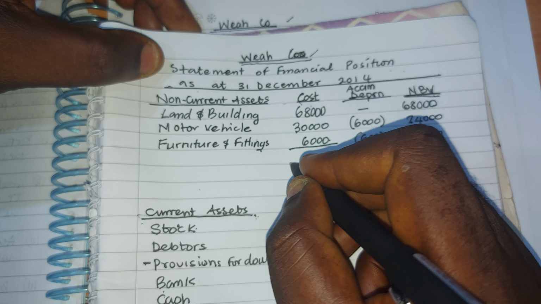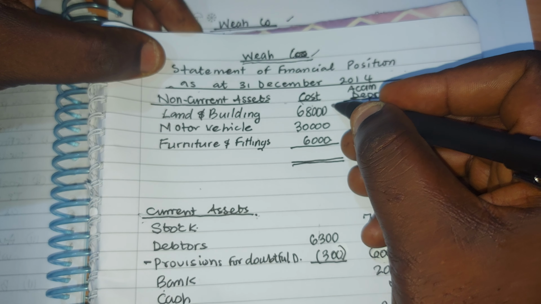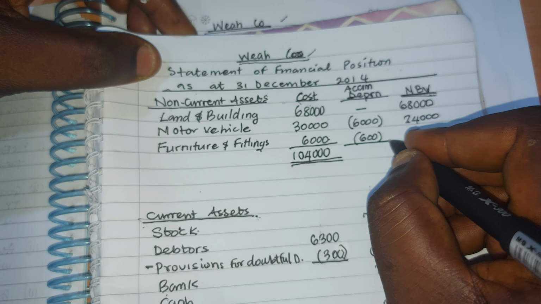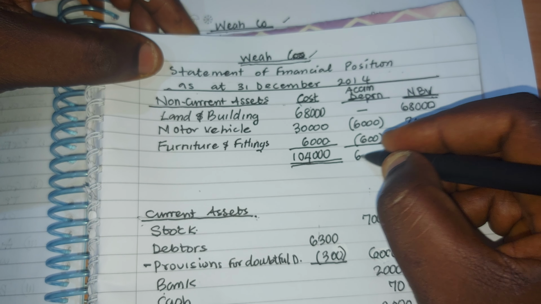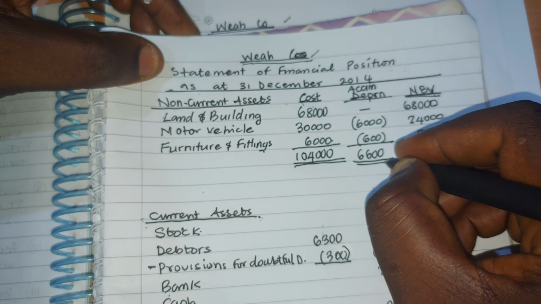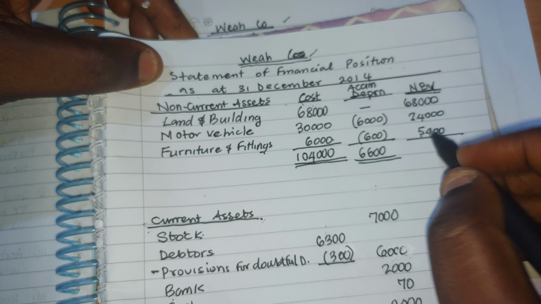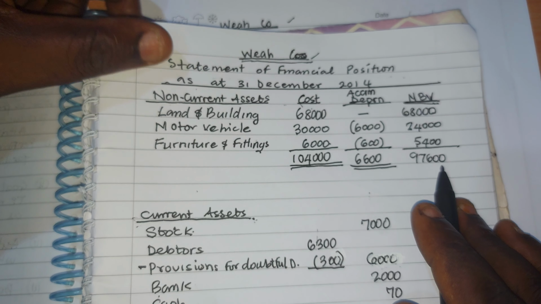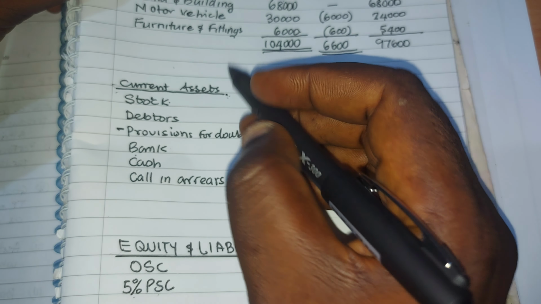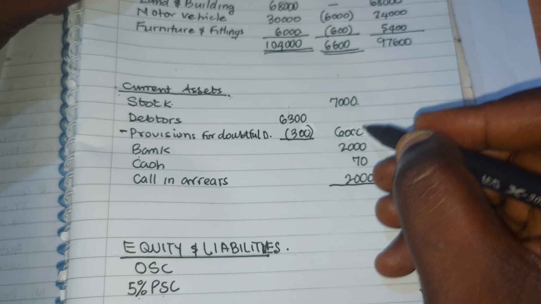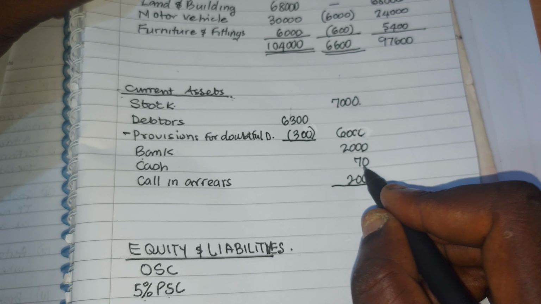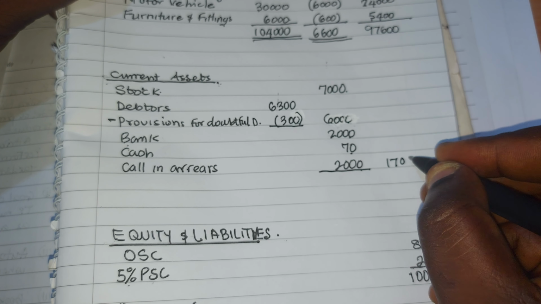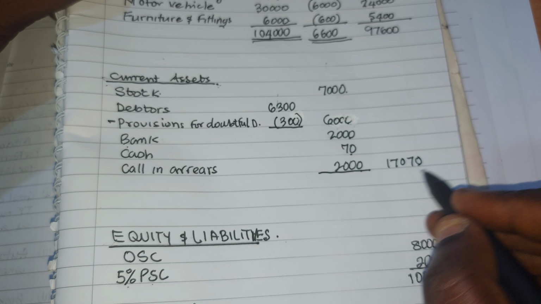You add this together, get the total, put a double line here. So let us add, this gives 104,000. When you add this together, it's going to give you 6,600. Then you add this together, it's going to give you 9,600. Then don't put a line here. Then you add all the current assets together: 7,000 plus 6,000 plus 2,000 plus 70 plus 2,000. Of course, that gives 17,070. That's your total current asset.